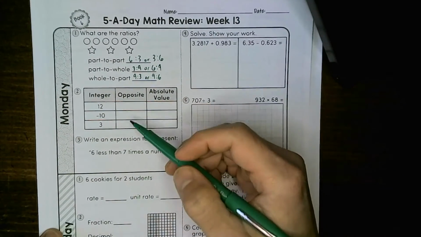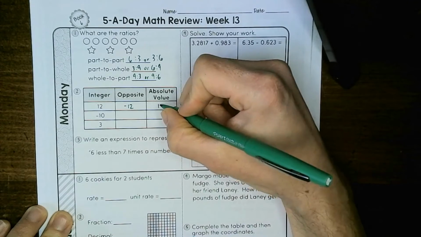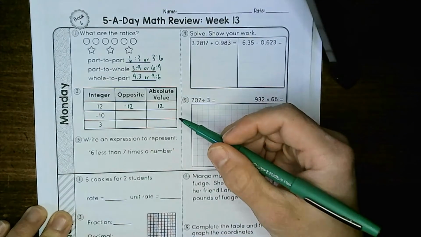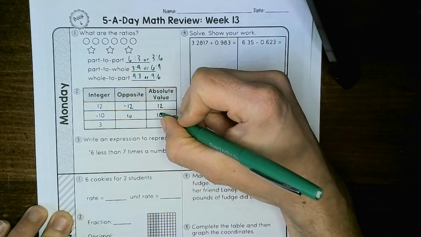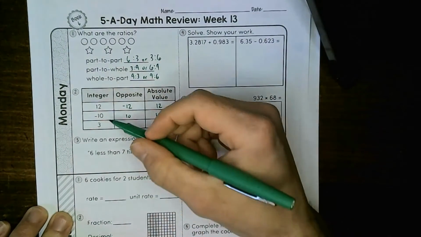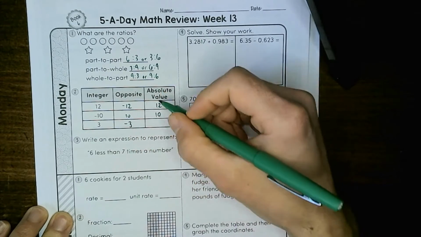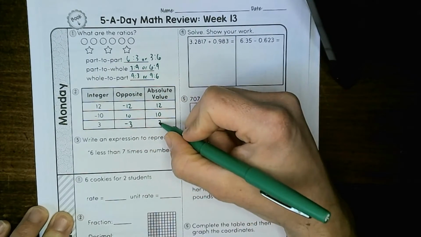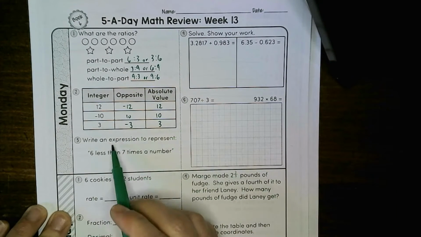All right, number 2, we've got the opposite of positive 12 is negative 12, and the absolute value for each is 12. Opposite of negative 10 is positive 10, absolute value is 10. Here we've got opposite of positive 3 is going to be negative 3, and then our absolute value is, of course, 3. All right, you guys do great on those, no problems there.